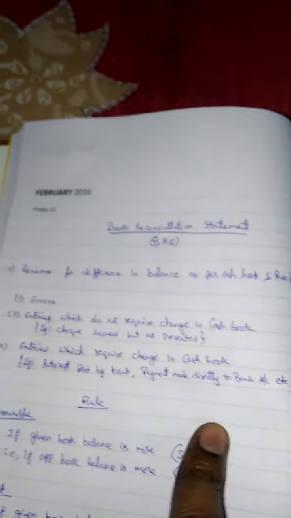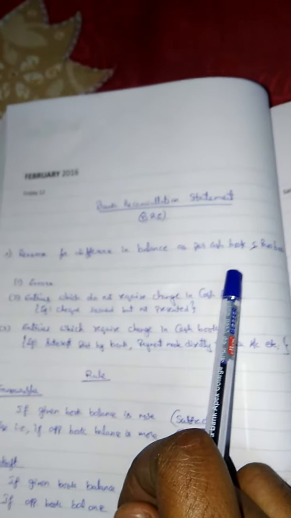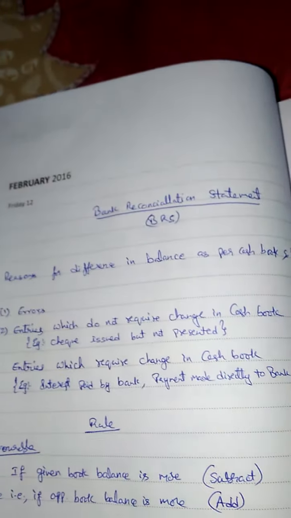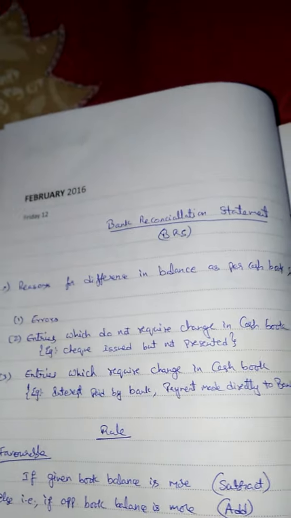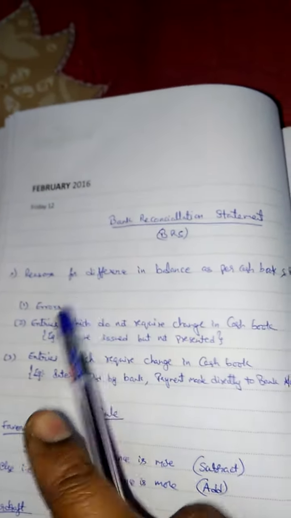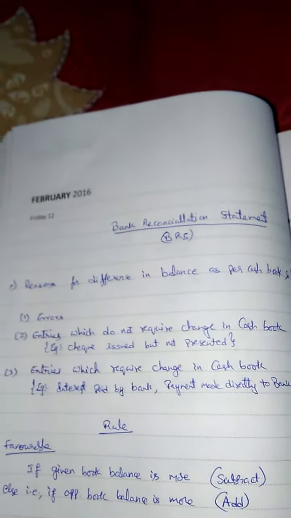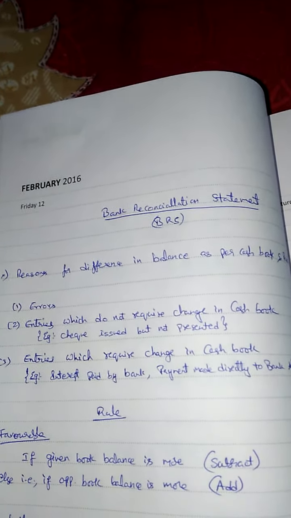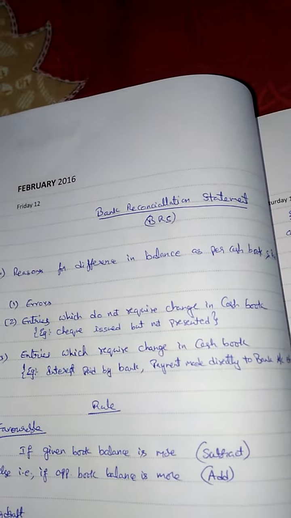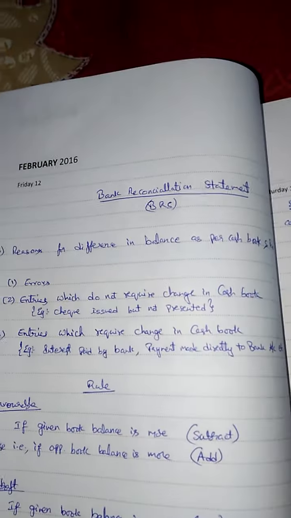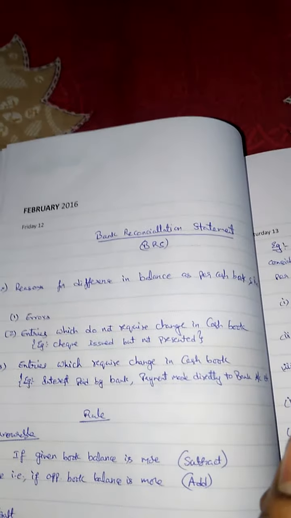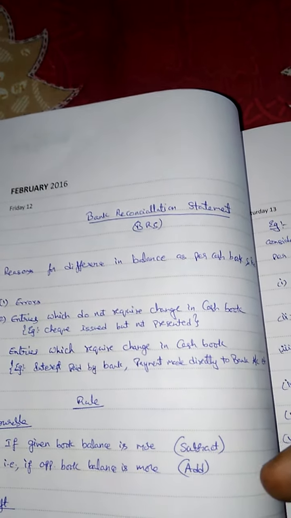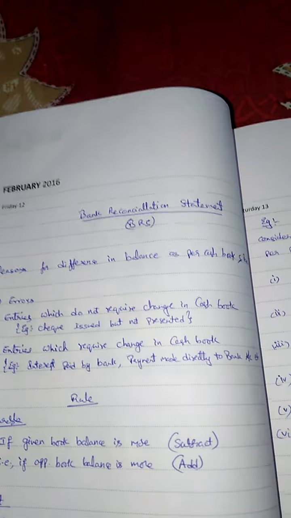Now, what are the reasons for this difference? See, the difference between the balance as per cash book, which is maintained by the firm, and the passbook, which is maintained by the bank, is mainly because of three reasons. One is error, that is, error made in entry. Maybe for 100 I have written some thousand, an error made in any of the books, it can be anything. Second is entries which do not require change in the cash book. An example is a check that has been issued but not presented for payment.